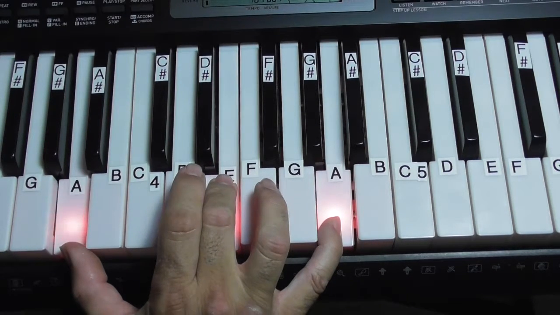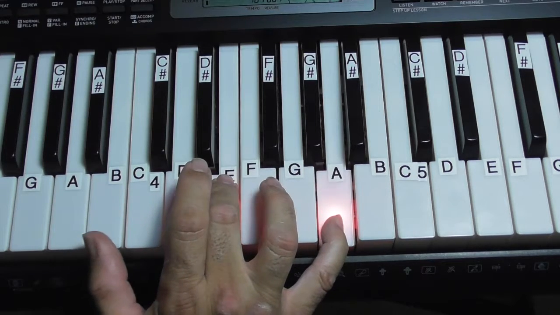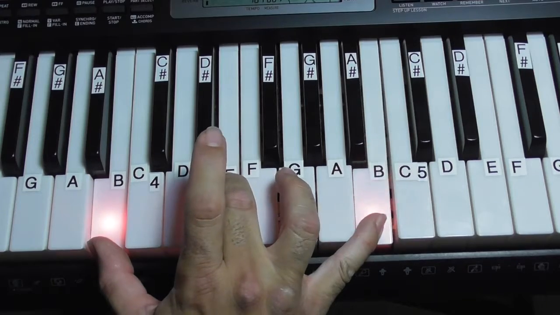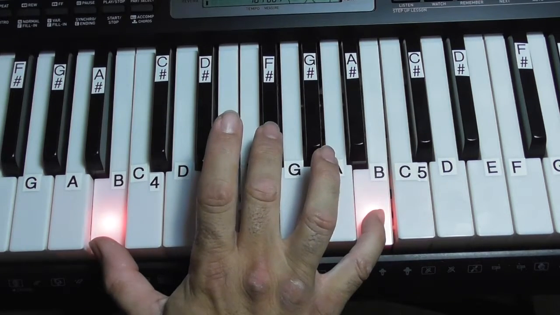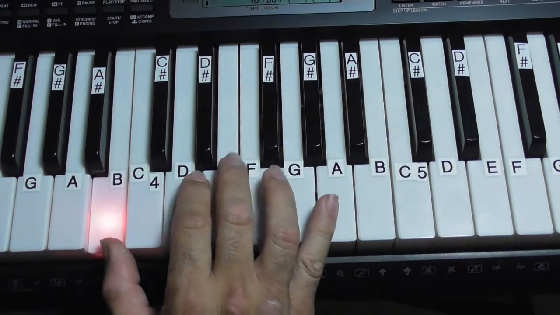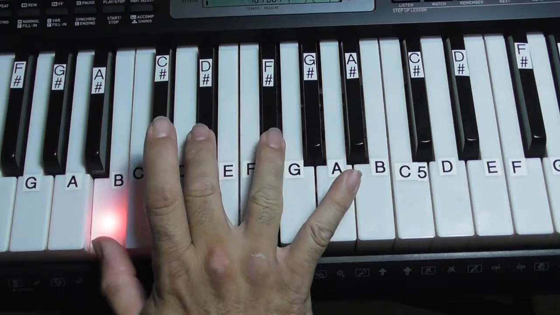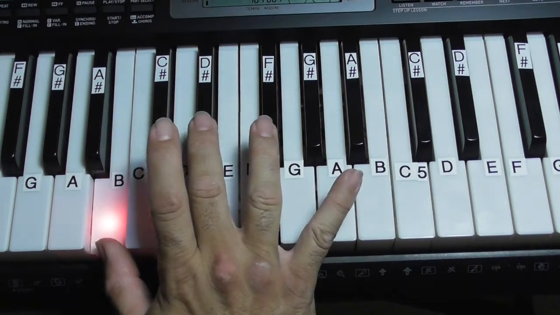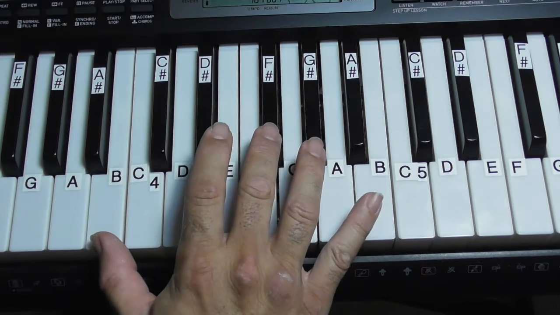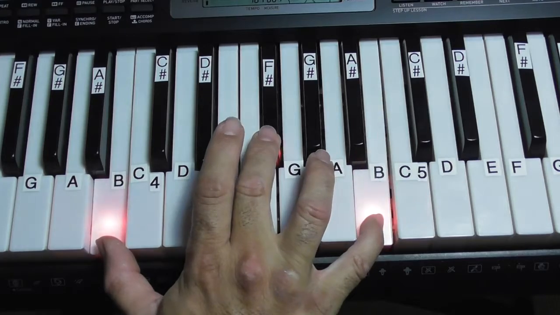And that gets a little tricky with the B. The B is always the hard one. We're going to carry the B over there. We're going to carry the B over here. But the middle finger is going to go to here. Because remember, we're doing 1, 3, 5. So we're canceling out the 3 now and playing only the 5. So we're doing 1, and then we're doing the 5, and then we're playing with the pinky.